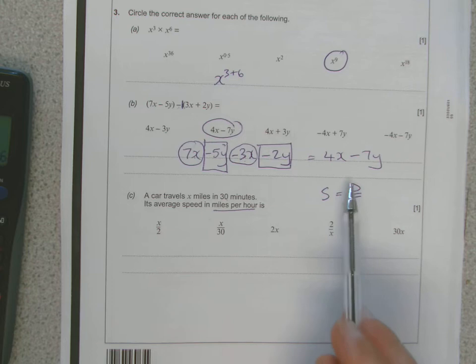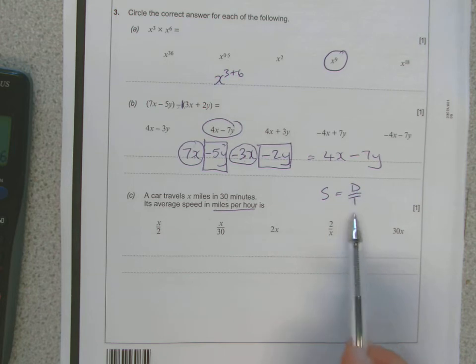Now, if you were to put distance here, you'd have x. If you were to put time, you'd have to put half an hour. That can get complicated, because you've got x on top, but a half on the bottom. It gets a little bit confusing when you've got a half on the bottom of a fraction. So, think of it this other way.